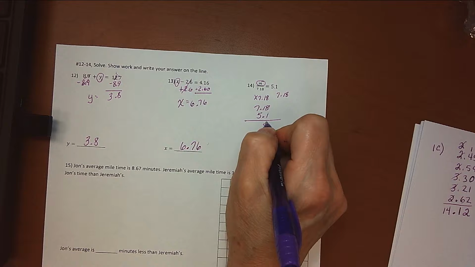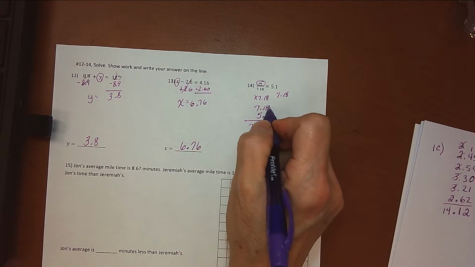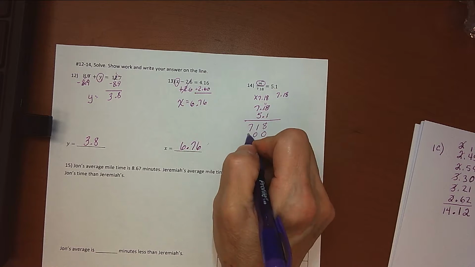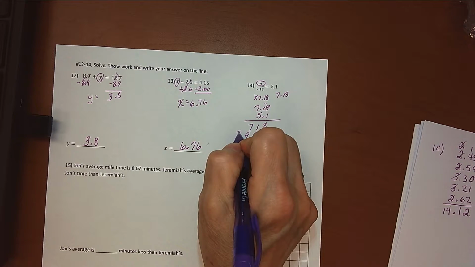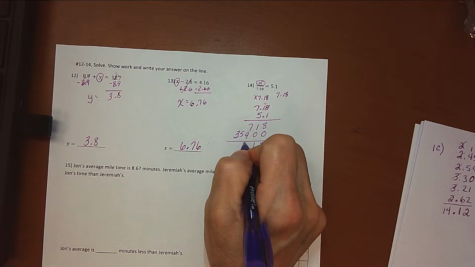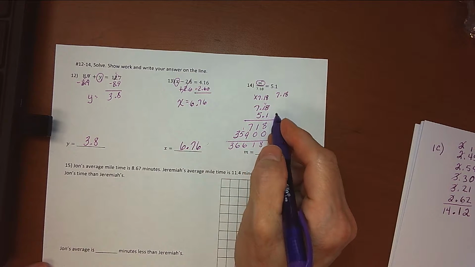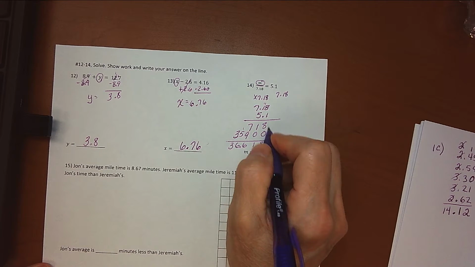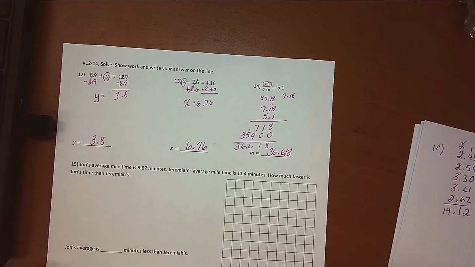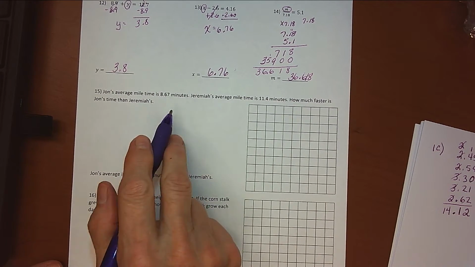1 times 8 is 8. 1 times 1 is 1. 1 times 7 is 7. 0. 8 times 5 is 40. Put down the 0. Carry my 4. 5 times 1 is 5 plus 4 is 9. 5 times 7 is 35. Add that all up. I've got 8, 1, 16, 6, 3, 1, 2, 3 spots behind the decimal point, and so m is equal to 36 and 618 thousandths.